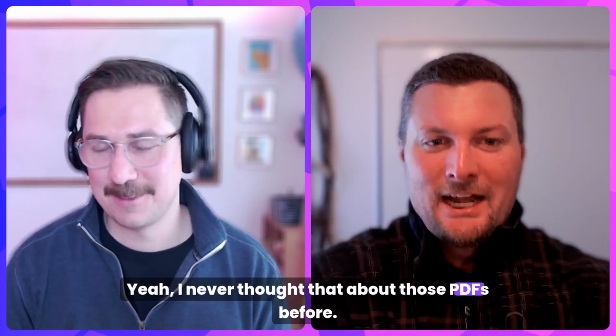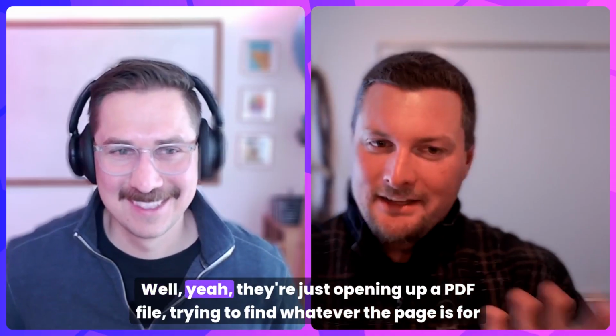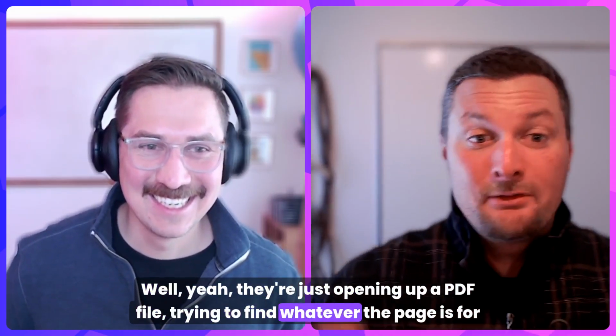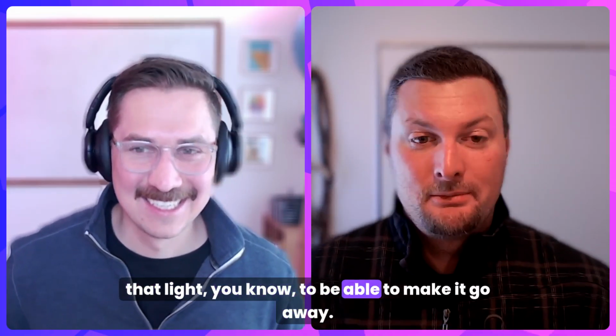Yeah, I never thought about those PDFs before. Right? You always wonder, well, what are they looking at? Well, they're just opening up a PDF file, trying to find whatever the page is for that light, to be able to make it go away.